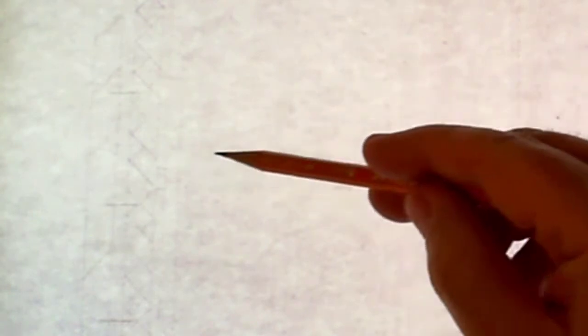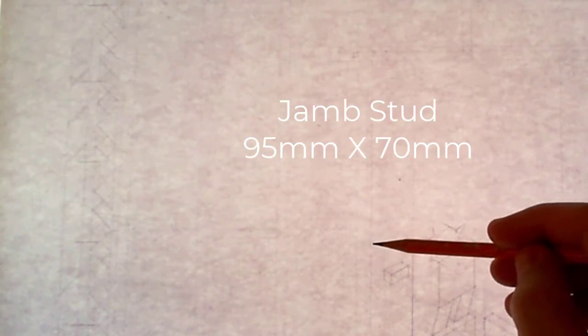And you've got 1, 2, 3, 4. Now the fourth stud is also a jamb. So this here is going to be a jamb, and instead of 95 by 45, it's going to be 95 by 70. So it's going to be 7 millimeters here.